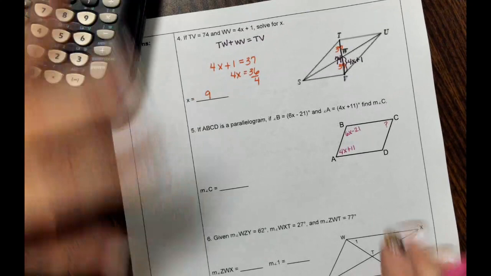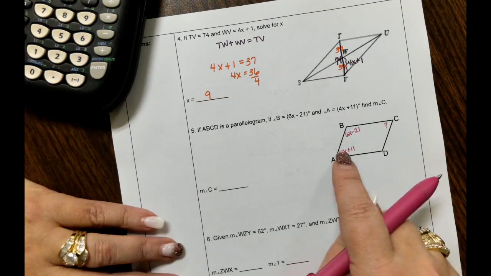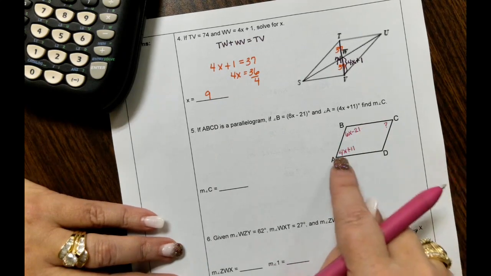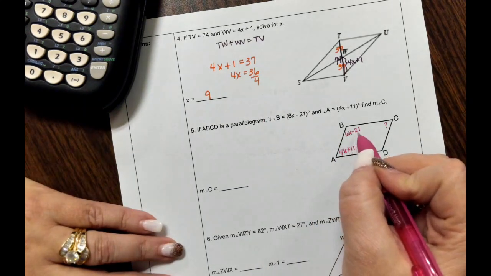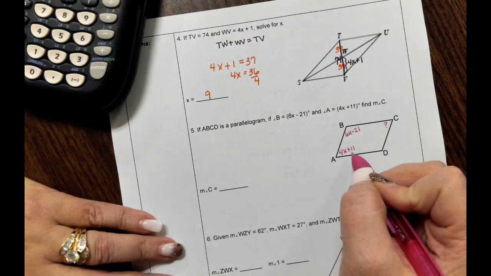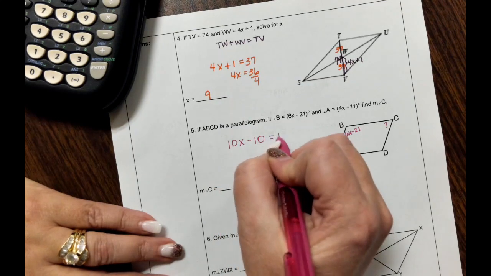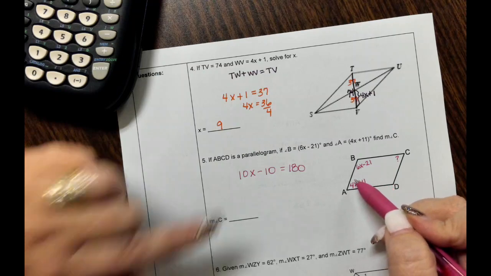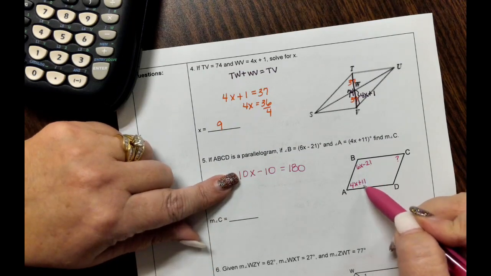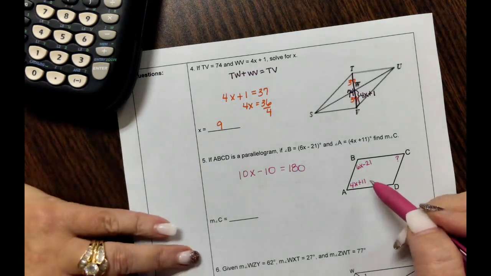So the relationship between these two angles that I have information about is that they are consecutive interior angles, which means they are same side interior angles for these two parallel sides, which means they add to 180. So 6x minus 21 plus 4x plus 11 equals 180, or 10x minus 10 is equal to 180. Now, I just combined my like terms. 6x and 4x is 10x. Negative 21 plus 11 is minus 10, and those equal 180 because they are supplementary angles.